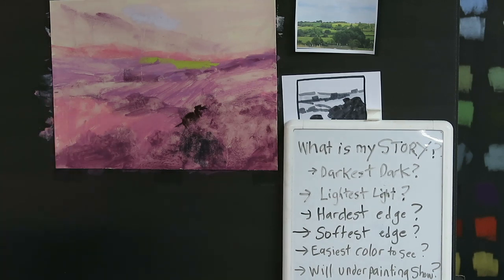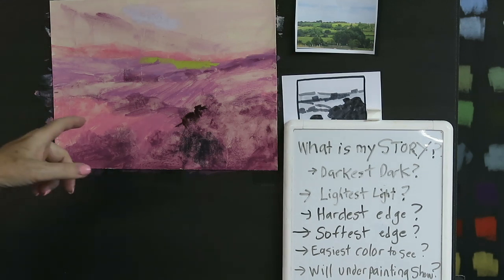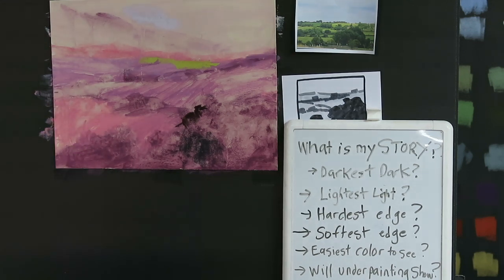If you recall from week 2 on the underpainting, I selected red violet because I wanted to get a moodier feeling rather than a bright sunny day. If I wanted a bright sunny day, I probably would have selected red or red orange.